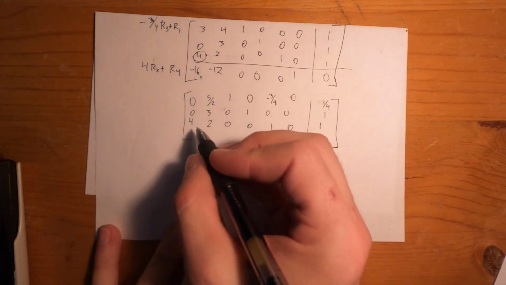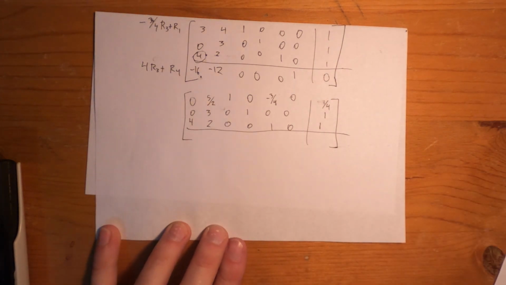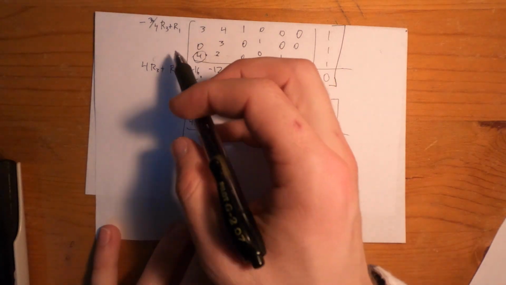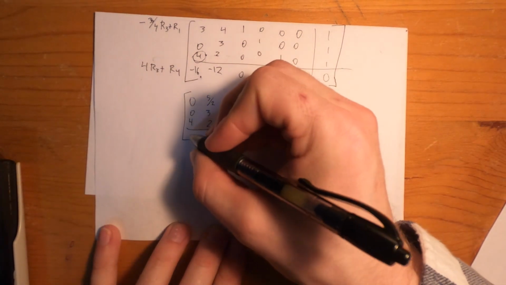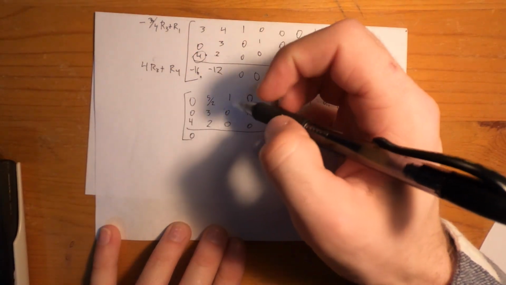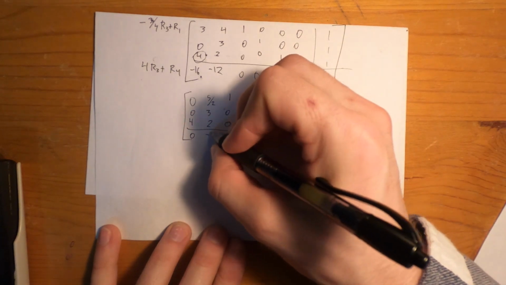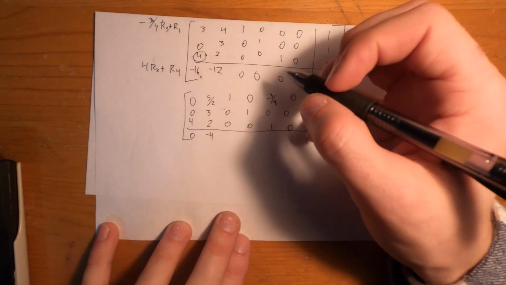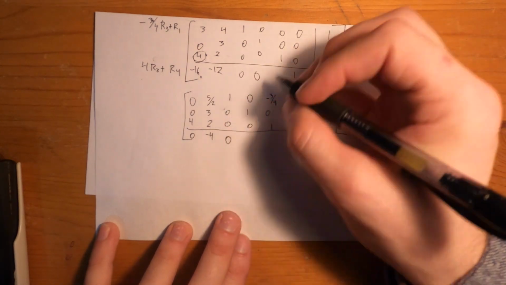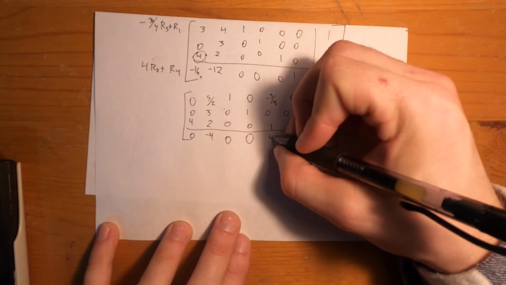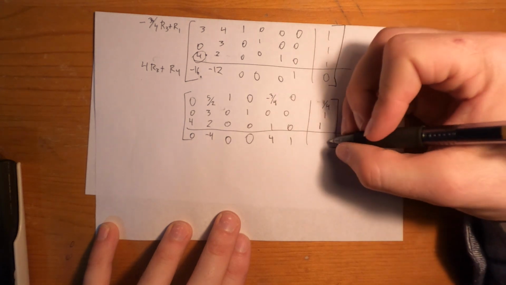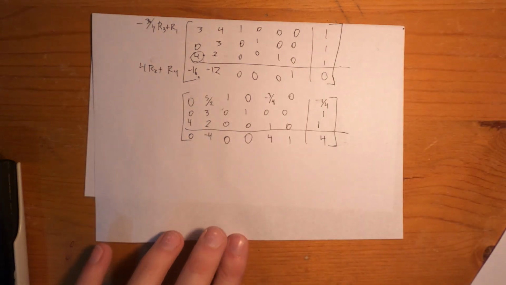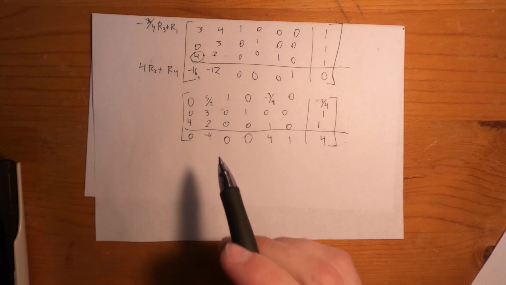Next, we'll look at the bottom row. 4 times 4 plus negative 16, that's 0. 2 times 4, 8, plus negative 12, negative 4. That means we're going to have to pivot again. Sorry. Sad, sad day. 0, 0, 4, 1, and this is now 4. Okay, so now we have to pivot again because we still have a negative.